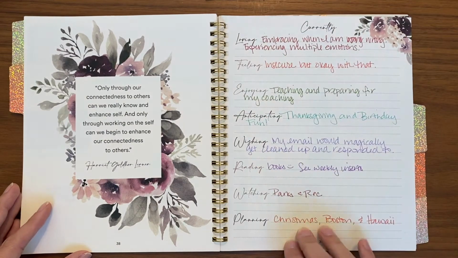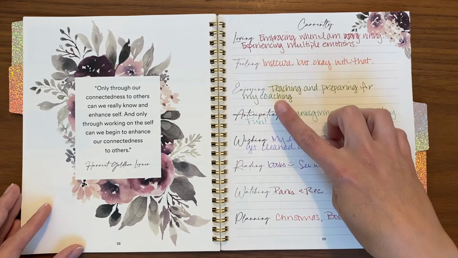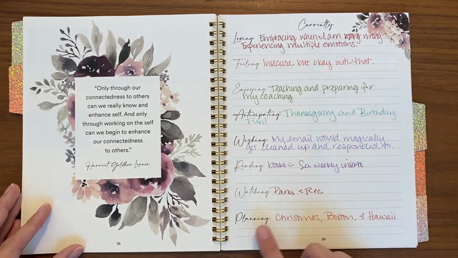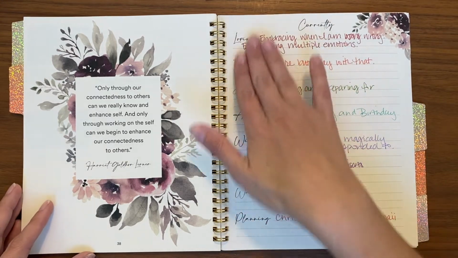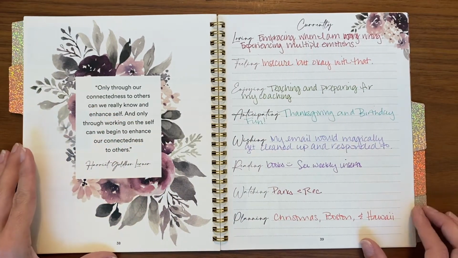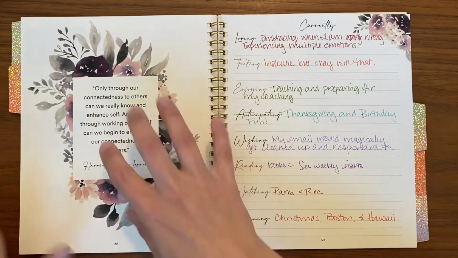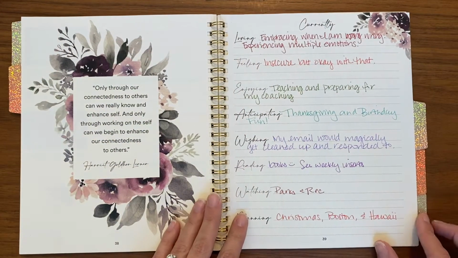After week 2 of every month, you get a currently page. They always do loving, feeling, enjoying, anticipating, wishing, reading, watching, and planning. But you could always change those up if you wanted. And then on the other side is a quote, but I'm really wishing they would make this a blank page so that I could kind of collage what is currently happening.